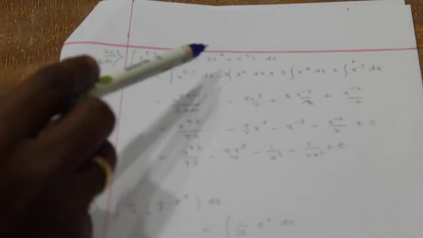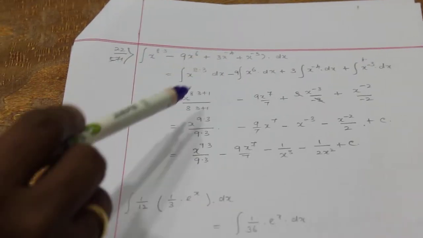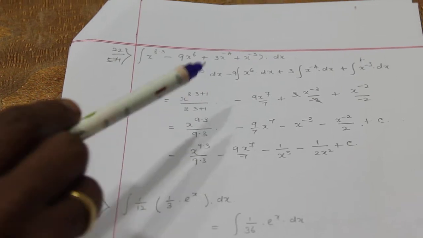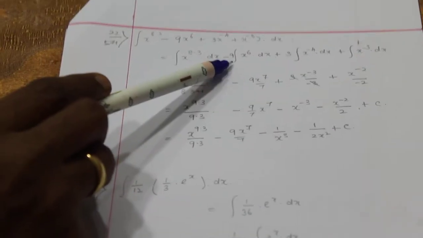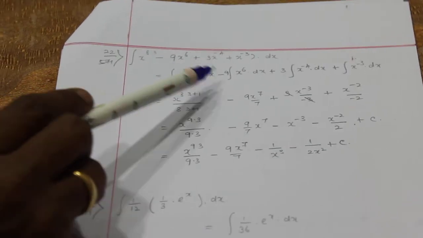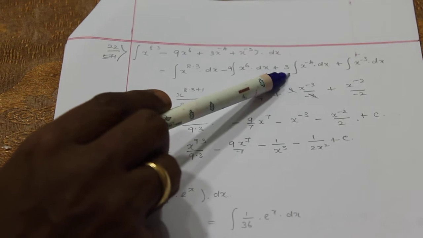This dx is common for all the functions. First, separate the functions and just apply the integration formula. Initially I have separated each function and taken the constants outside. Here 9 is a constant, so 9 is taken out of the integration, and 3 is a constant which is taken out of the integration.